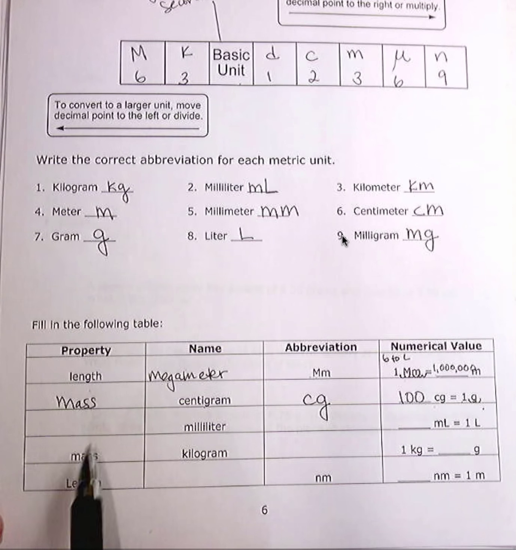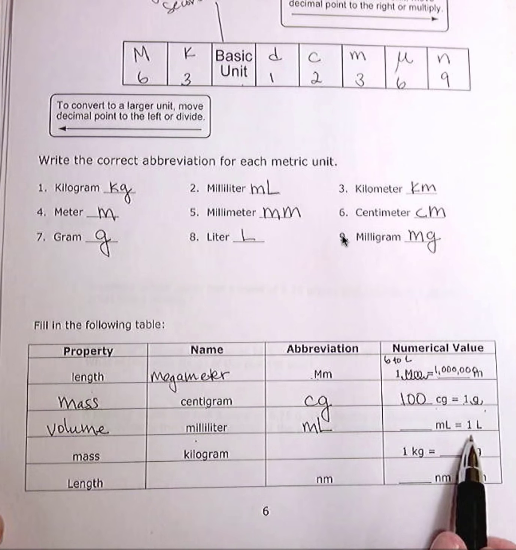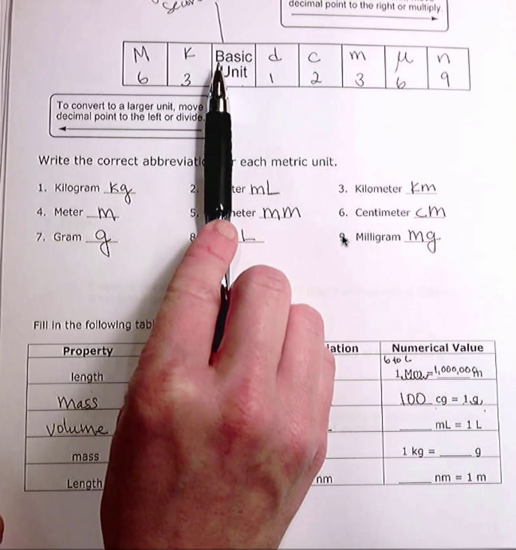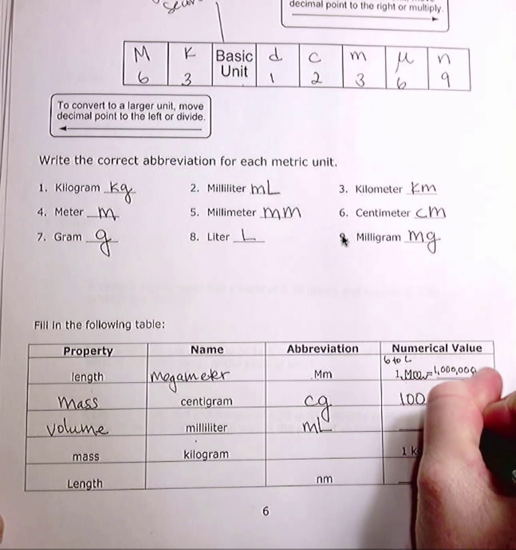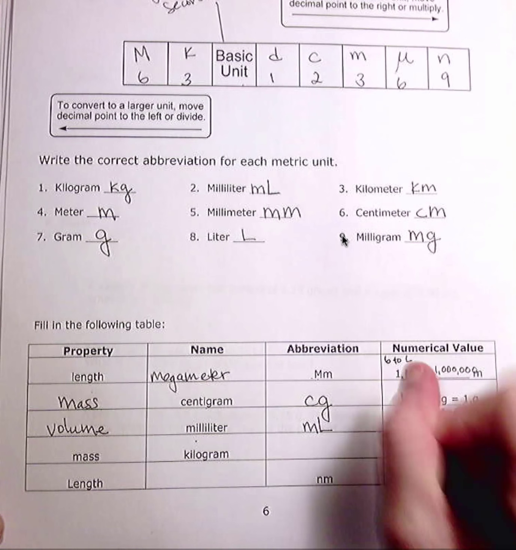All right, let's go over some more. The name milliliter, abbreviation would be lowercase m, capital L. It is a property of volume. So we have a conversion, 1 liter equals how many milliliters? So we're starting off in our basic unit. We're going to have to go 3 to the right. So 3 to the right. So 1 liter is 1,000 milliliters.